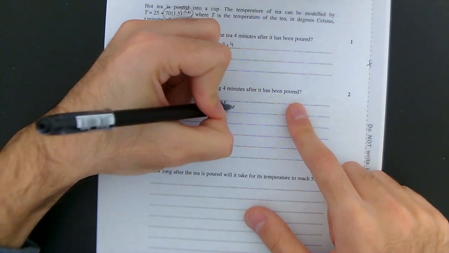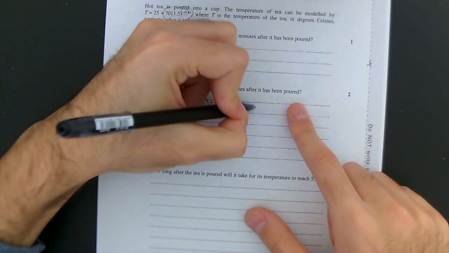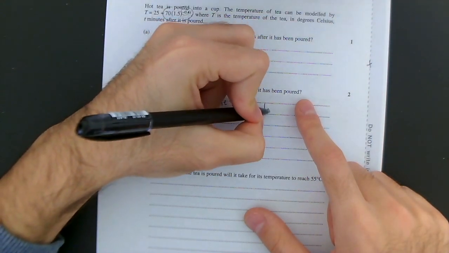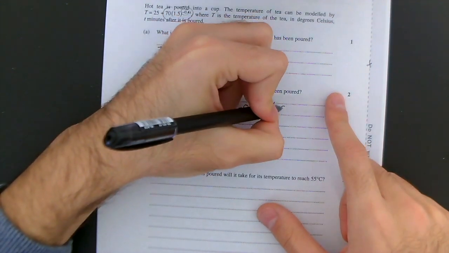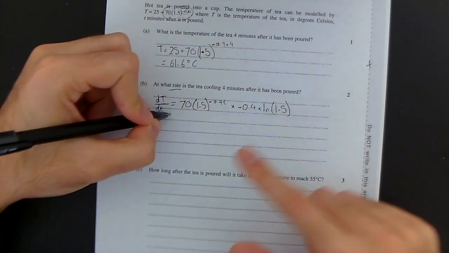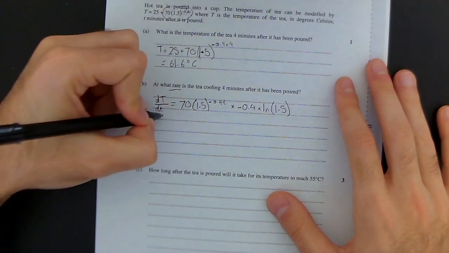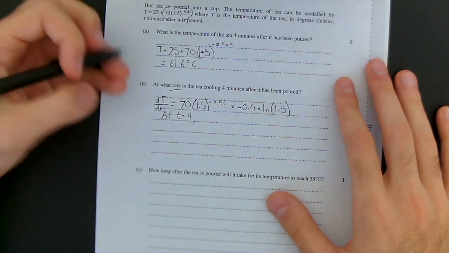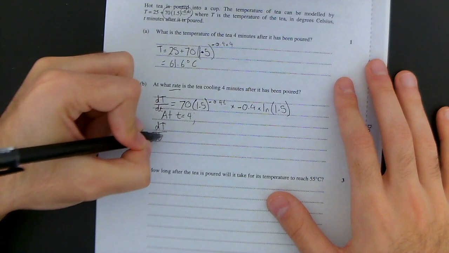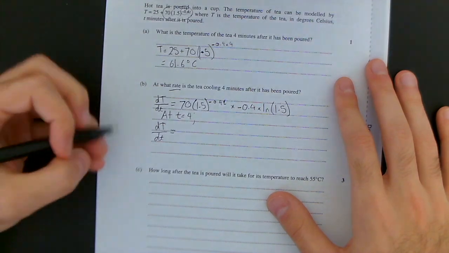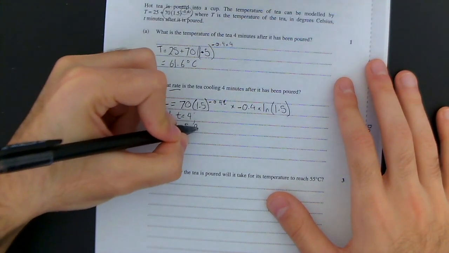And then out the front, we multiply that by minus 0.4, which was the exponential next to the t, multiplied by the log of the base, which is ln of 1.5. Then we can clean this up, but if we just skip a few steps and assume t equals 4, which is what the question's asking, we plug all that in. Whenever we see little t, we plug in 4, and what we get is minus 5.9.